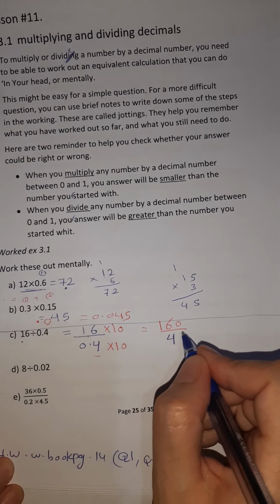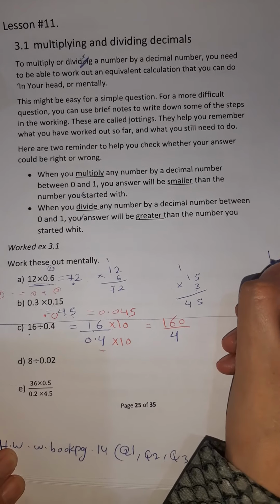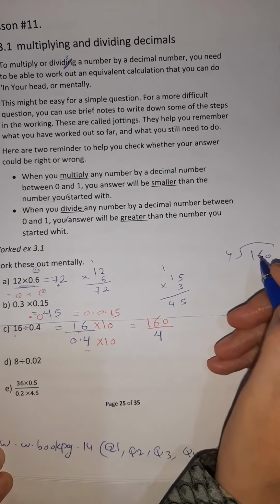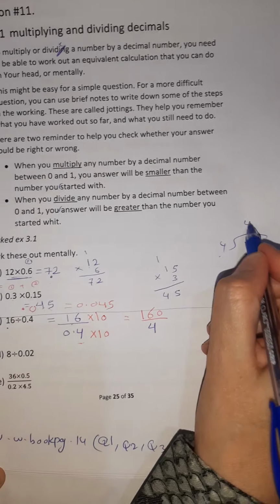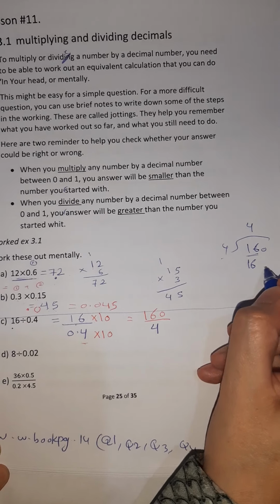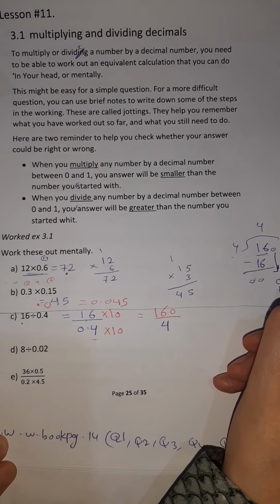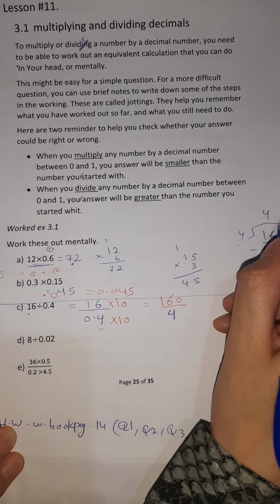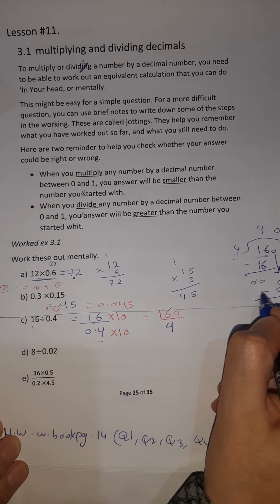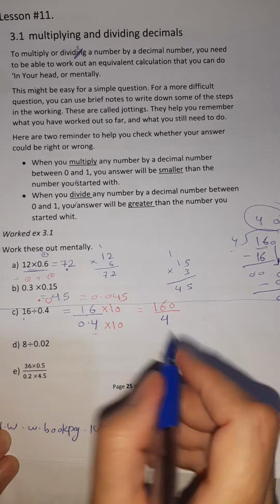Now this is a long division, 160 divided by 4. 16 divided by 4 is 4. 4 times 4 is 16. Minus, 0. Bring down this 0. 0 divided by 4 is 0. 0 times 4 is 0. 0 minus 0 is 0. So the solution is 40.